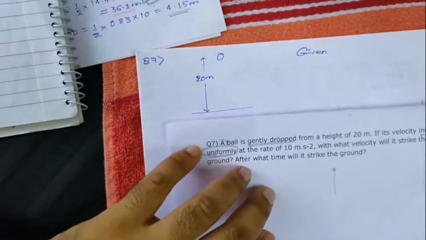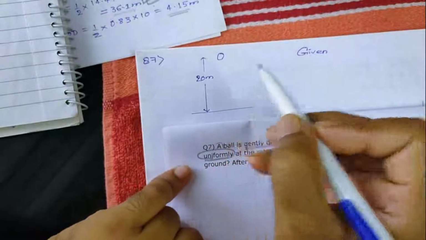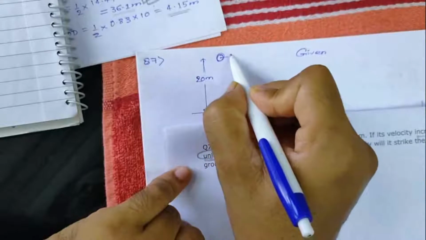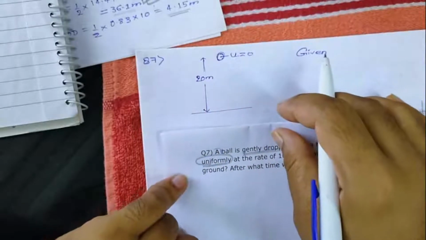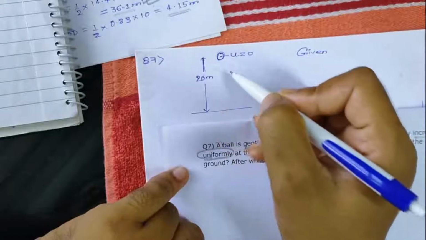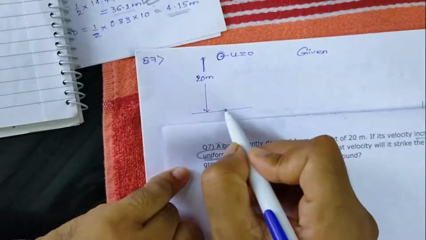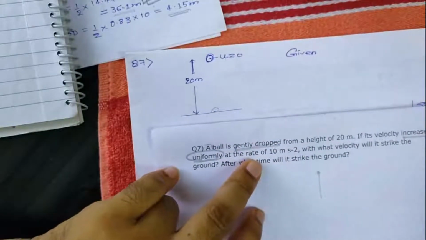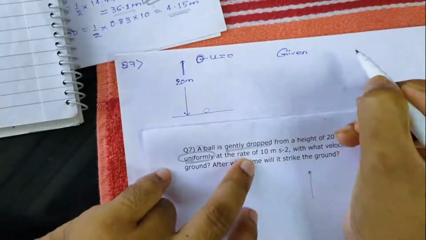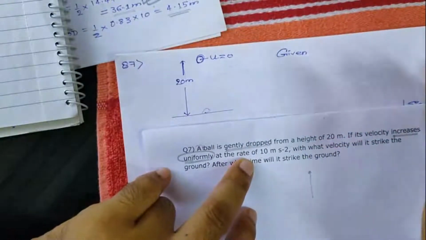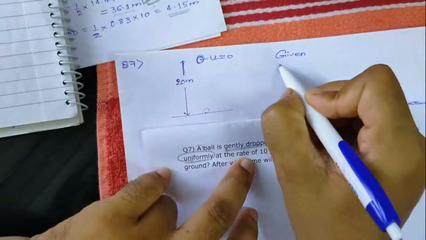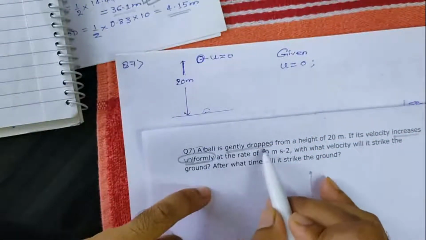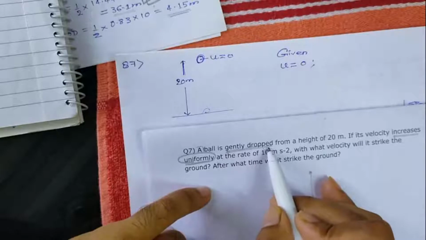So let's see what is given. This is a ball, it has been released from here. So that means u is equal to 0. It is as simple as that. Acceleration is acting downward. So the moment it reaches here, it will have some significant velocity. Let us write down what are the values which are available with us. It says silently that u is equal to 0, because it is written gently dropped, which means initial velocity is 0.